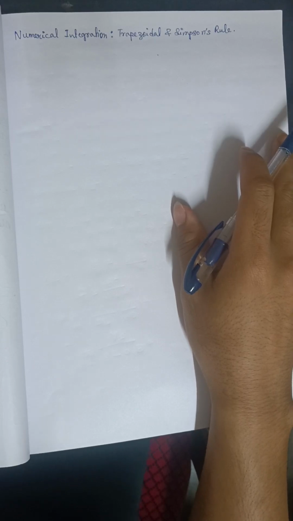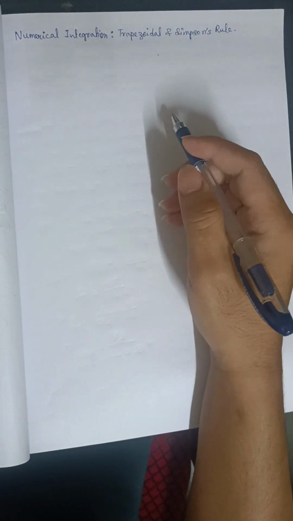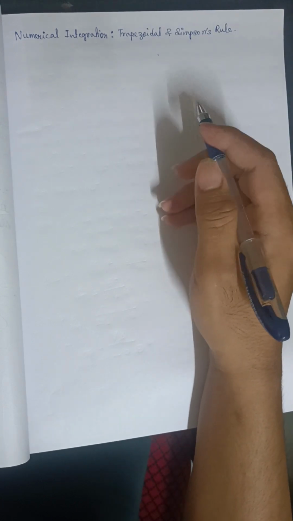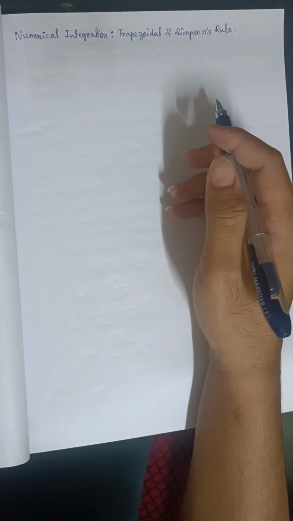Hello everyone, in this video we will explore how to find the area under a curve using numerical integration methods, specifically the trapezoidal rule and Simpson's rule. As we all know, integration helps us to find area under the curve, volumes and many more. But what if we can't integrate the function exactly?